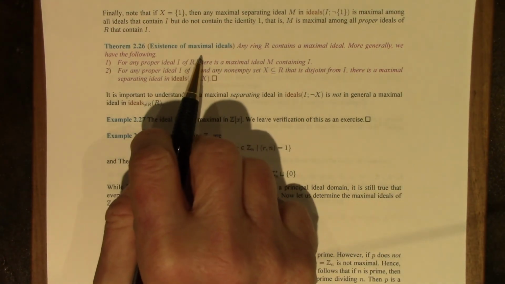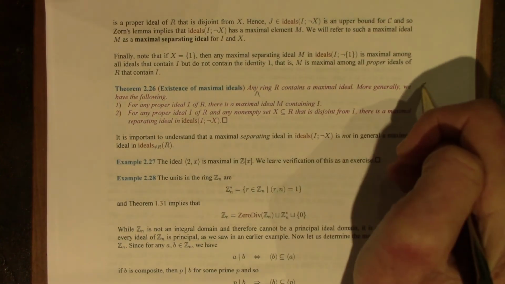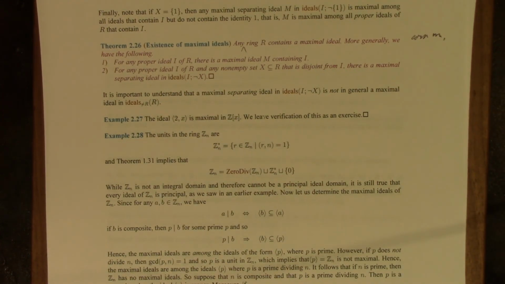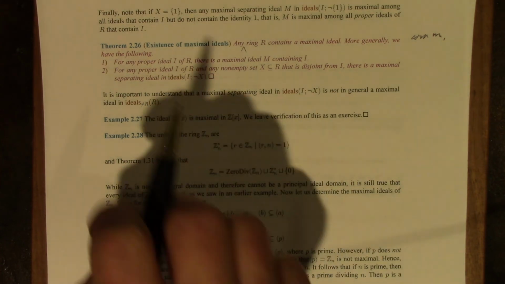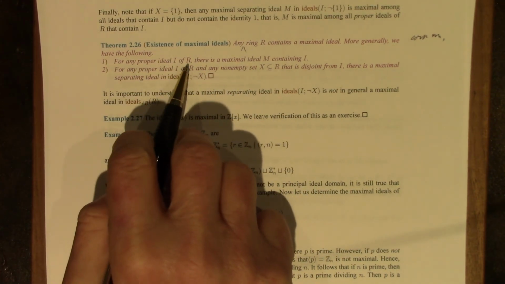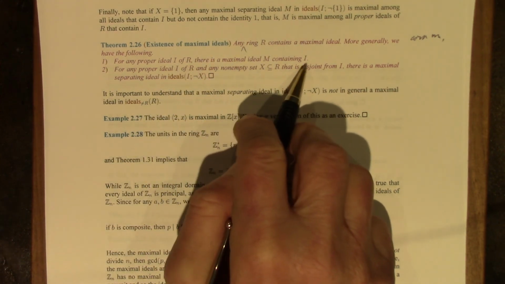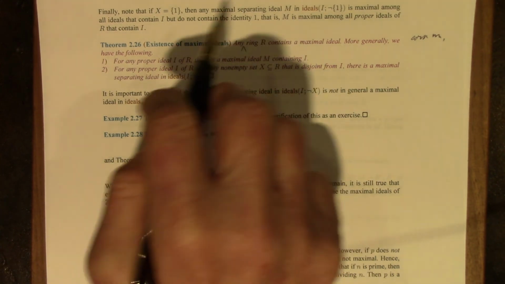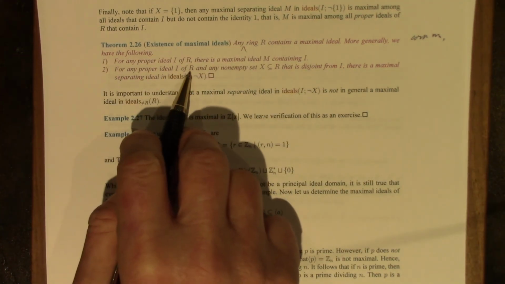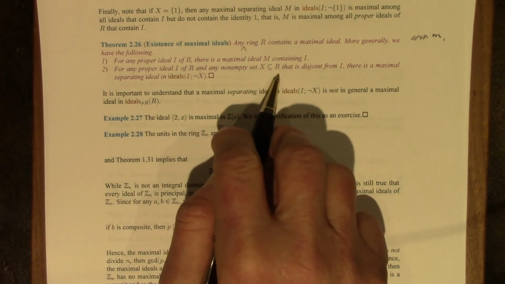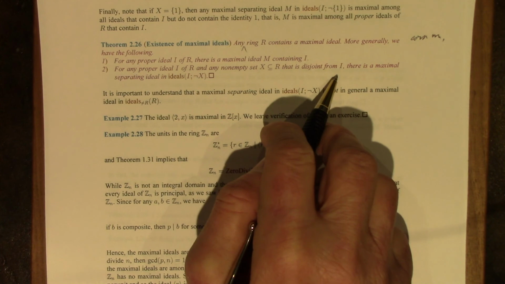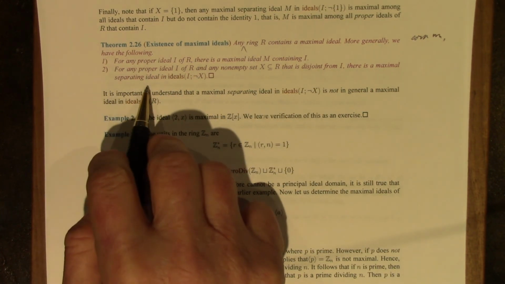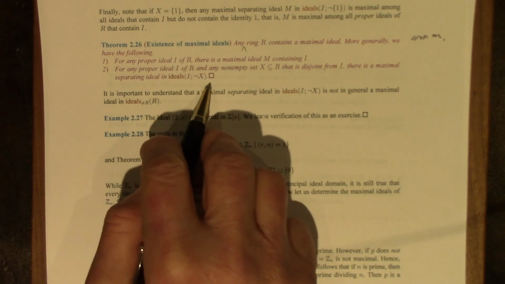So, summary, any commutative ring, I knew I was going to miss this, contains a maximal ideal. More generally, we have the following. For any proper ideal I of R, there is a maximal ideal containing I. That's where we set X equal to the singleton. For any proper ideal I of R and any non-empty set X in R that is disjoint from I, there is a maximal separating ideal in this family.